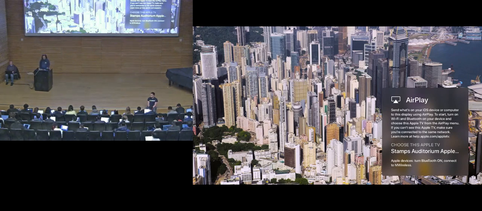All right, I'm having some Apple TV wireless problems here. It's time to go dongle. Always have a backup. There we go.